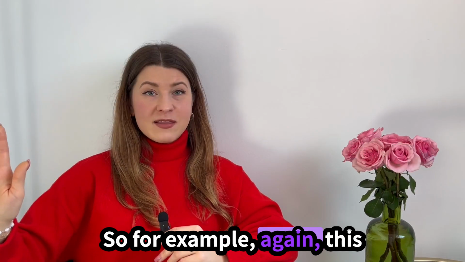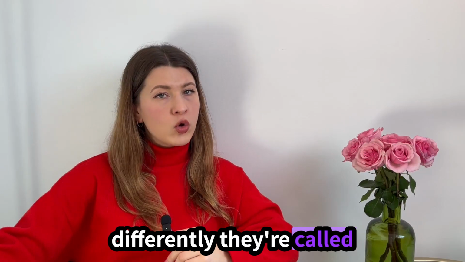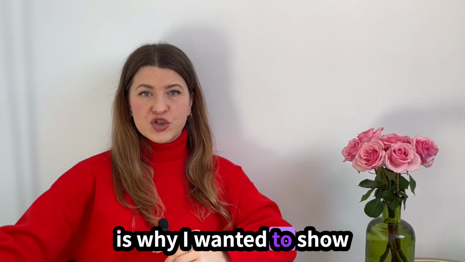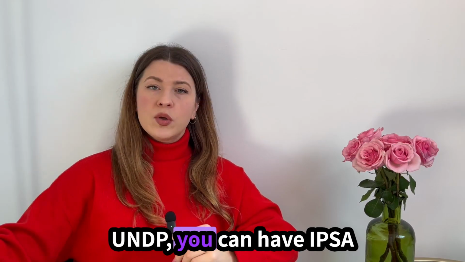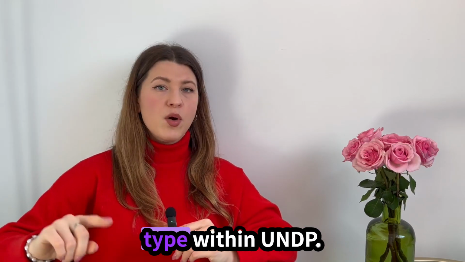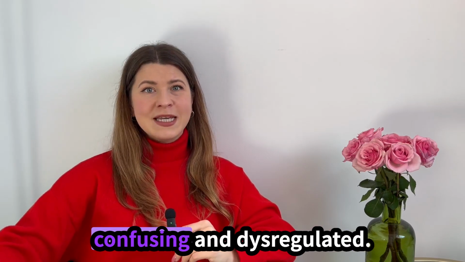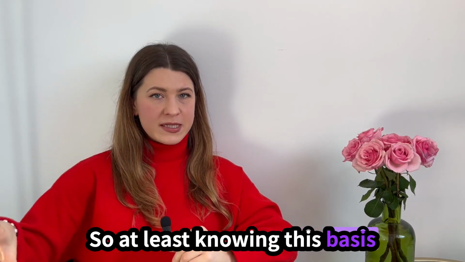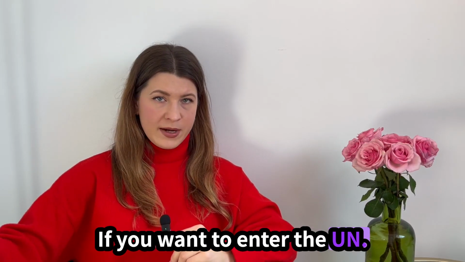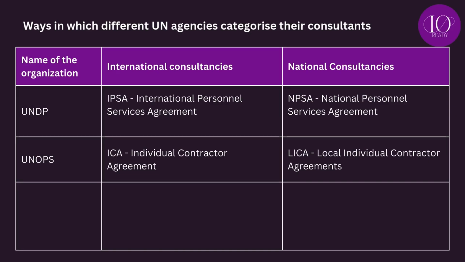So, for example, again, this one is the most complicated of all the different grades because of how differently they're called in each agency, which is why I wanted to show you that, for example, at UNDP, you can have the IPSA or NPSA consultancies. That stands for International Personal Service Agreement or National Personal Service Agreement, but this is not the only consultancy type within UNDP. So it's really important to understand that there are a lot of things that are confusing and dysregulated. So at least knowing this basis is really important for you if you want to enter the UN. However, for example, we have UNOPS that has a completely different system, which is LICA or ICA.